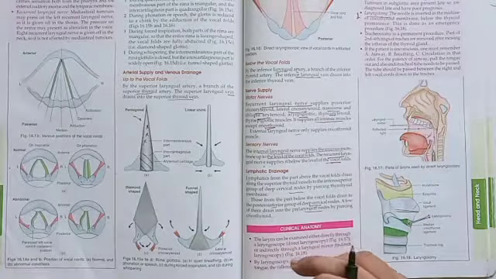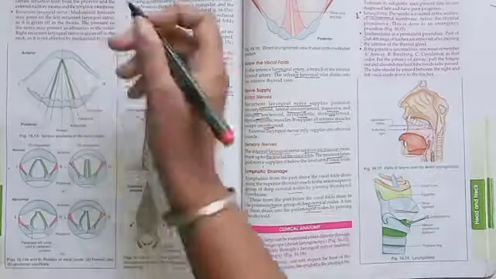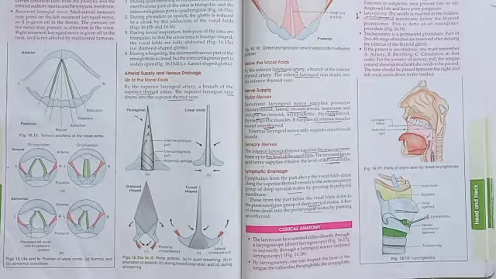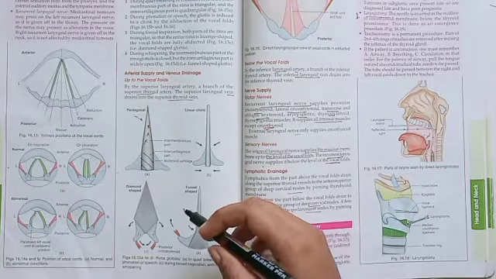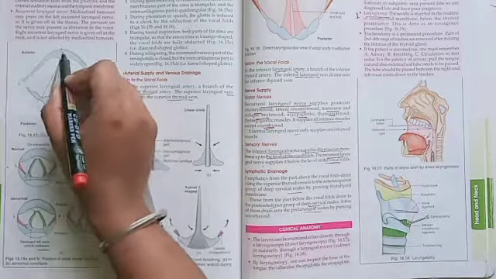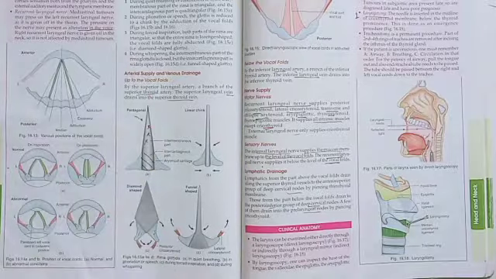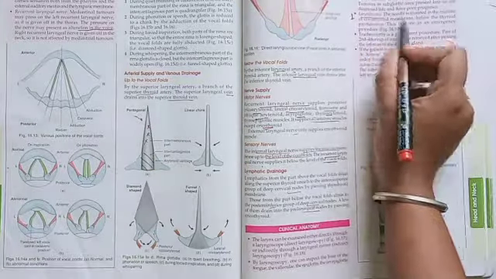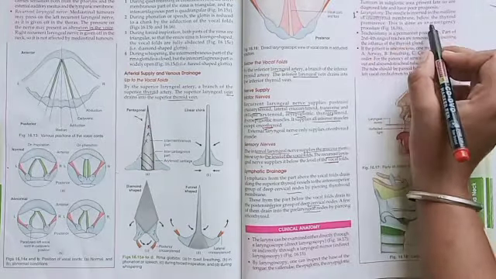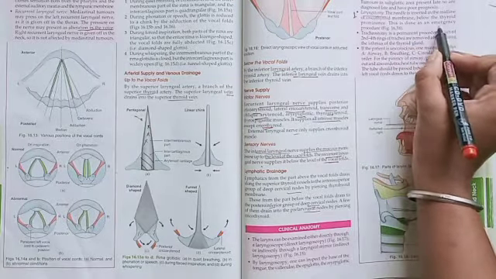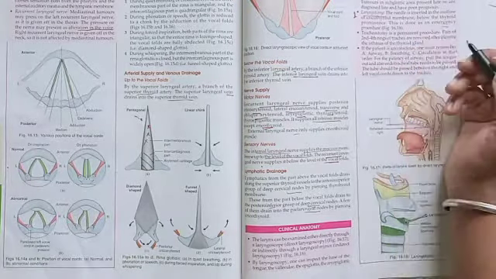Then if a tumor occurs, there is dysphagia, meaning difficulty taking food. Then if the recurrent laryngeal nerve is damaged by pressure, there is alteration of the voice. Then the last thing is laryngotomy, which we discussed: a needle is inserted in an emergency below the thyroid prominence.